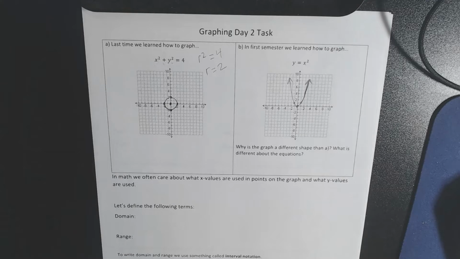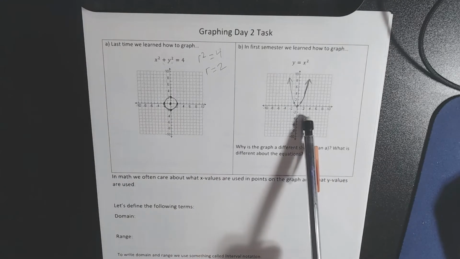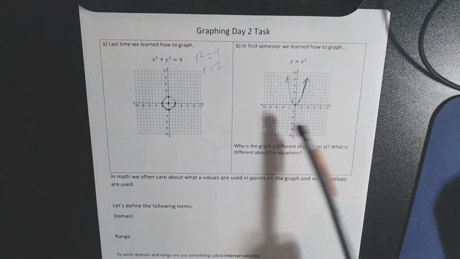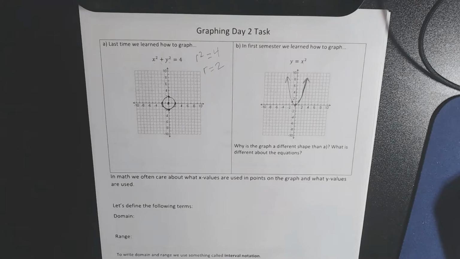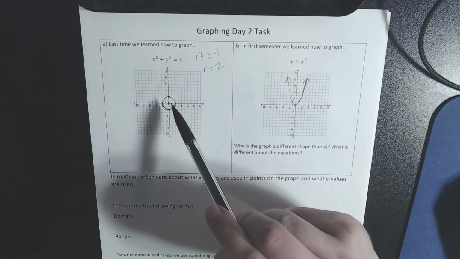So we're going to be graphing both circles and parabolas today and doing different shiftings of them and seeing what the graphs look like. And then also we're going to be finding domain and range, and that's what we're going to be doing next. But how do you tell if something is a circle?